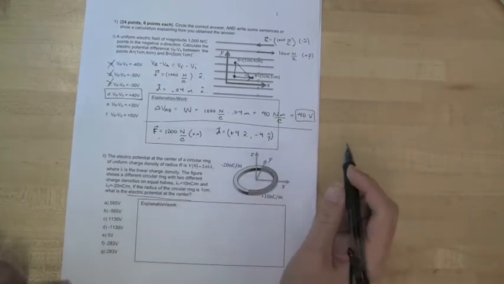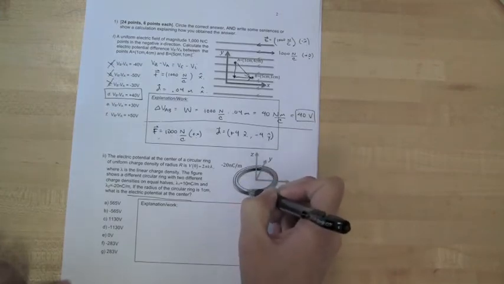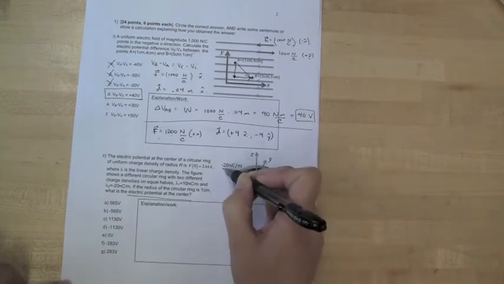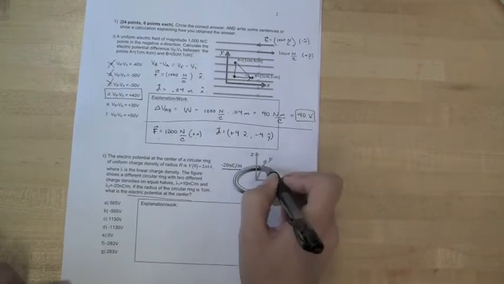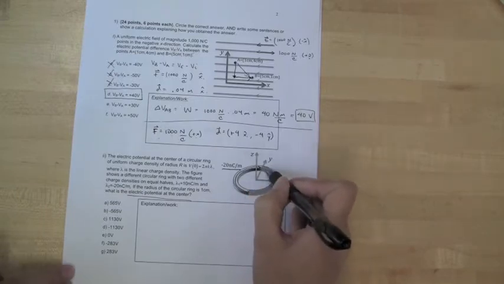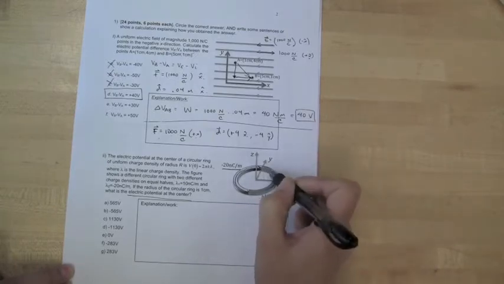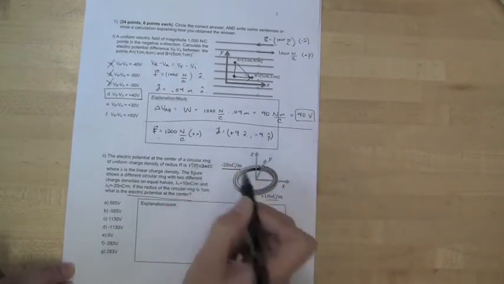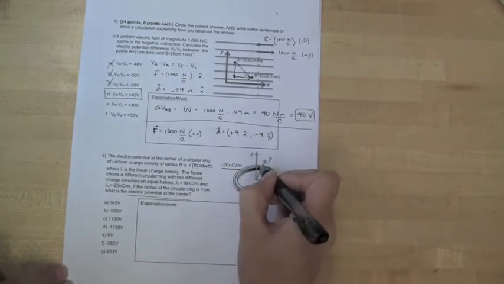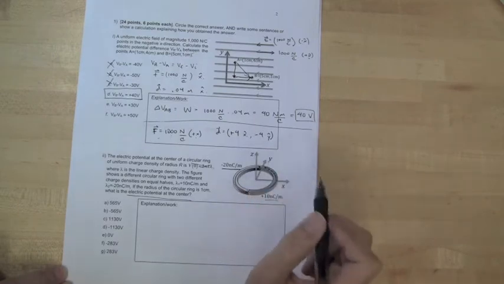Okay, so we know we have some charge that's evenly distributed over this part of the ring. And that charge density is in coulombs per meter. And we have some other charge density over here. So we have a negative charge over here, positive charge spread out uniformly over this part. Okay, so we can kind of just ignore this actually. We've got to think about it like adding up all of the potential due to these individual charges that are spread out over this ring.